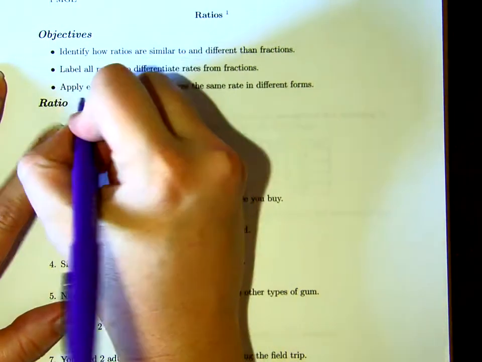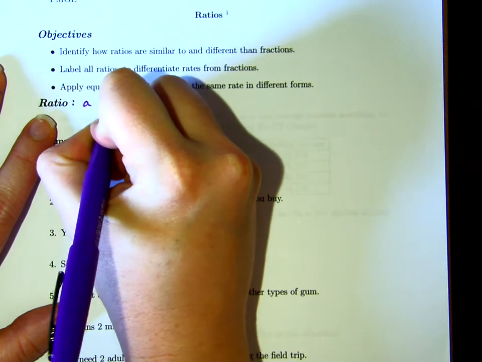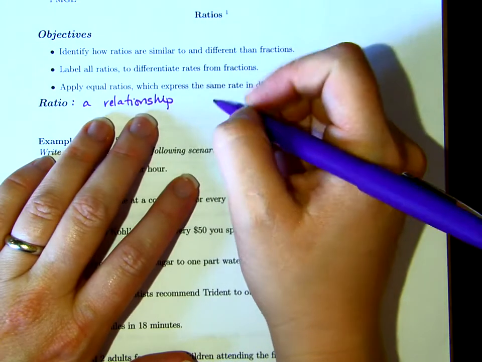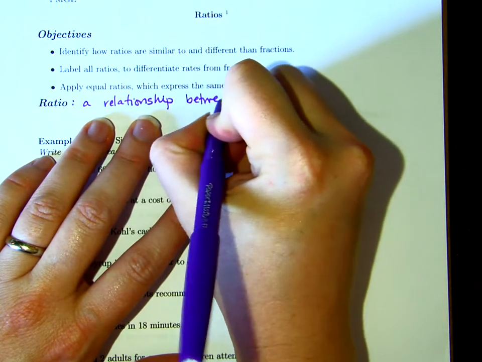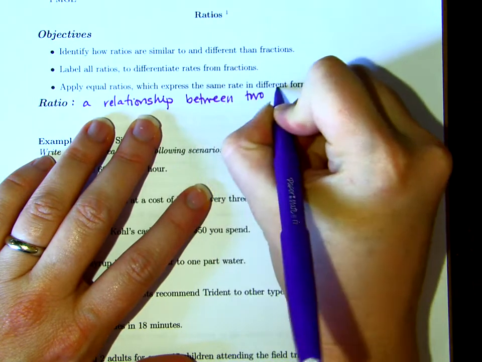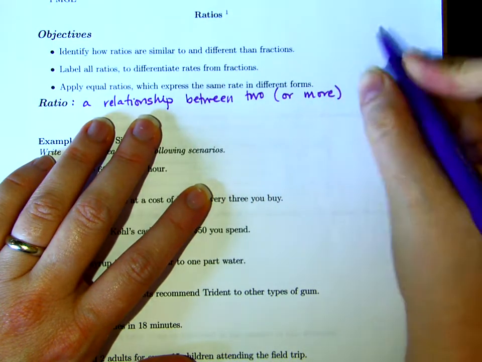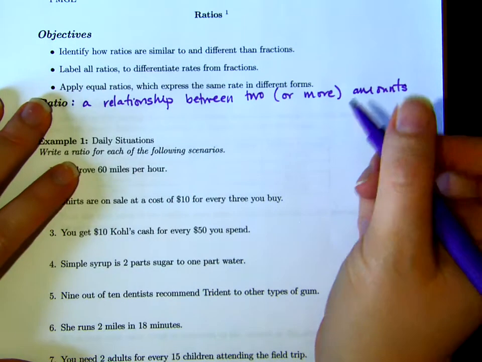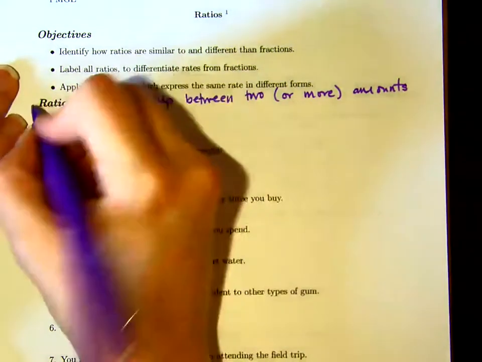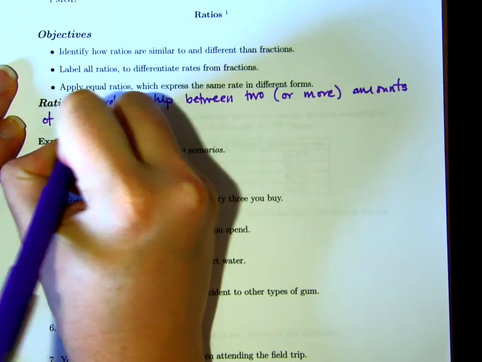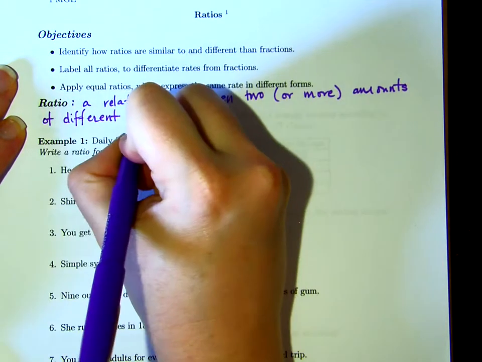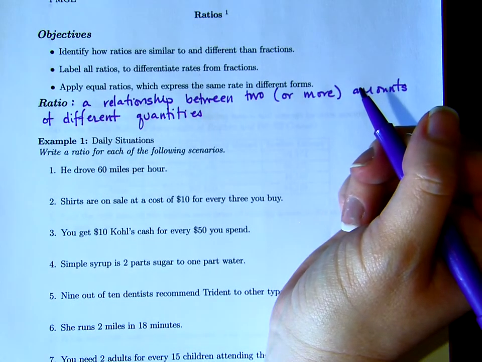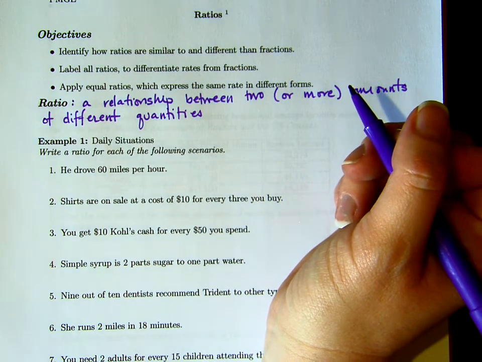To me, this is a relationship between two or more amounts of different quantities. It's going to indicate the amount of each within it.